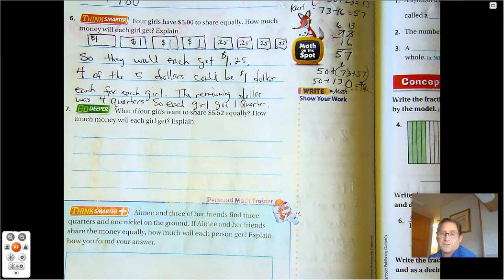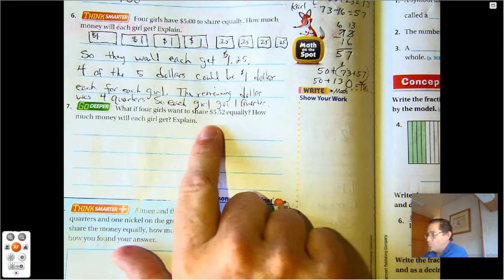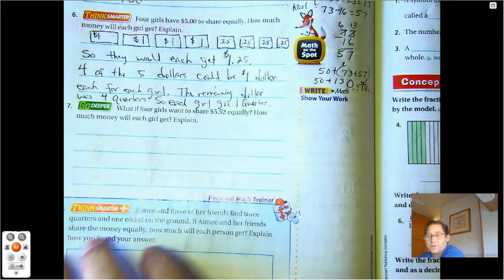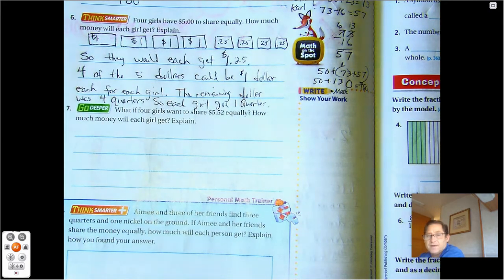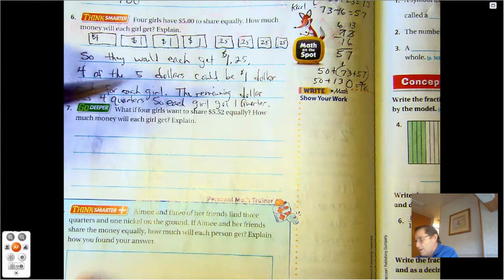What if the girls want to share $5.52 equally? How much money will each girl get? And explain. All right. So we know that they're going to get $1.25 from the previous problem.